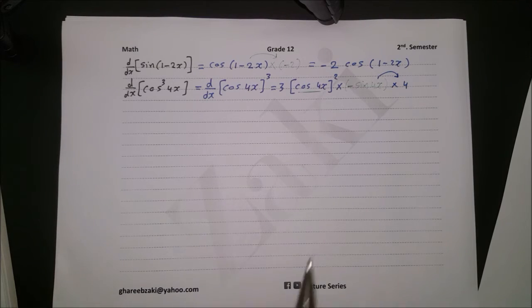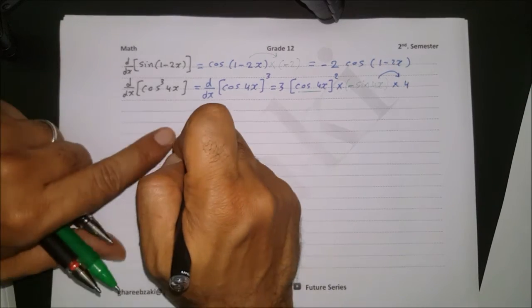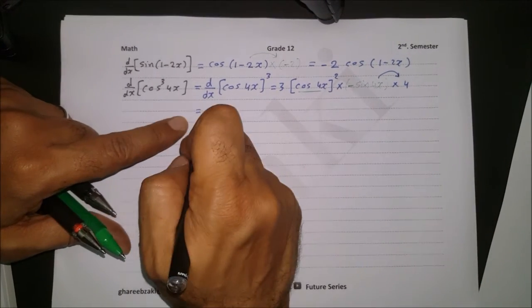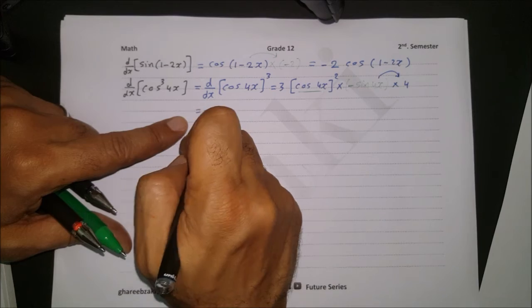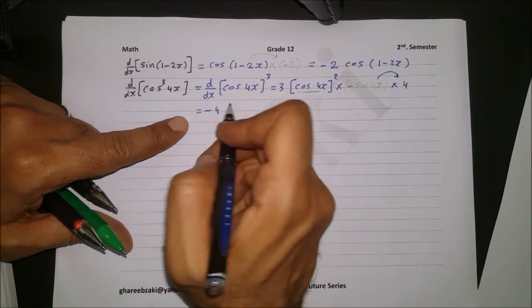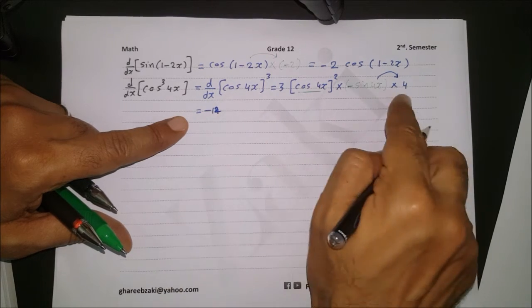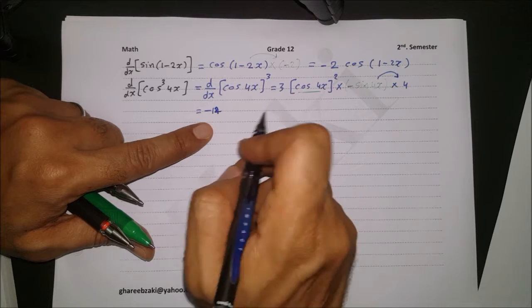Now, we simplify. So, the answer is negative in front. 4 times 3 is 12.